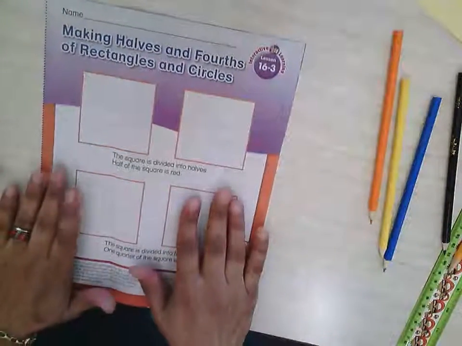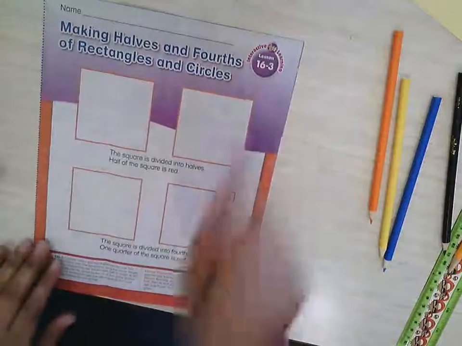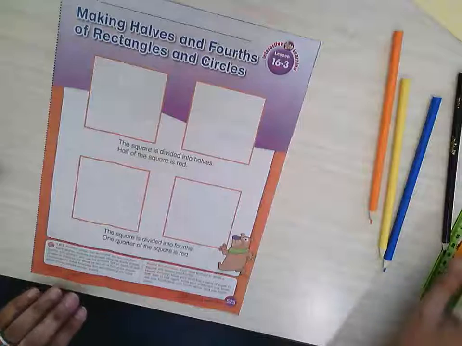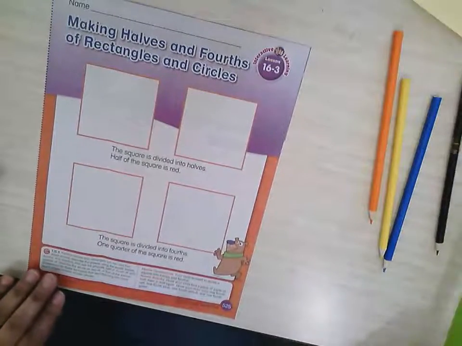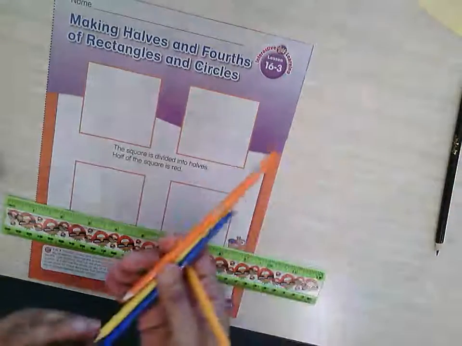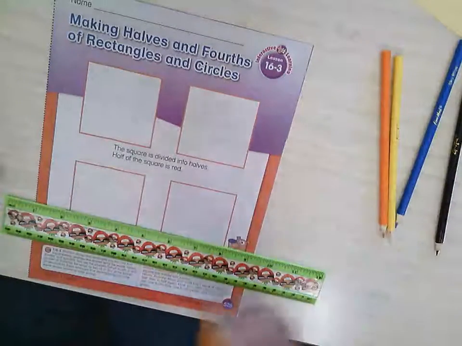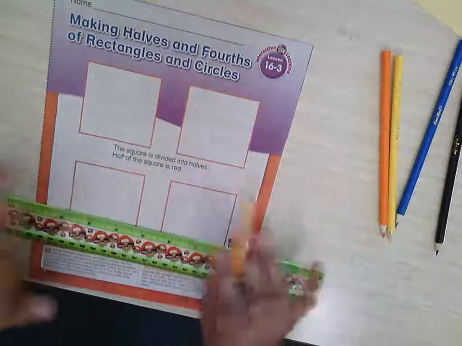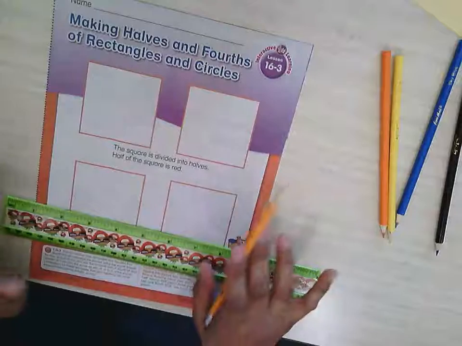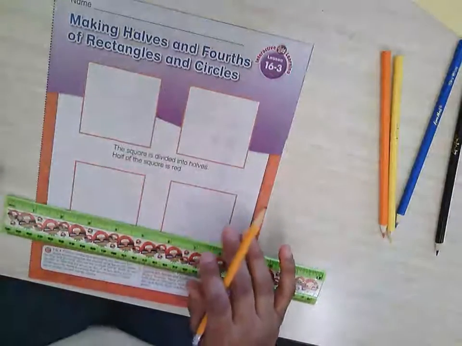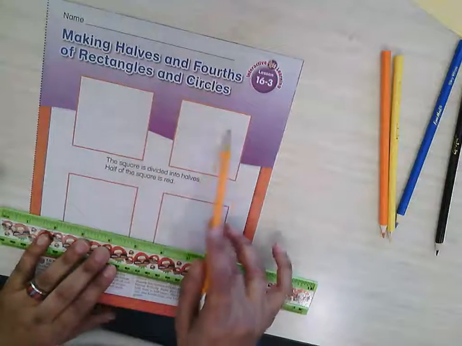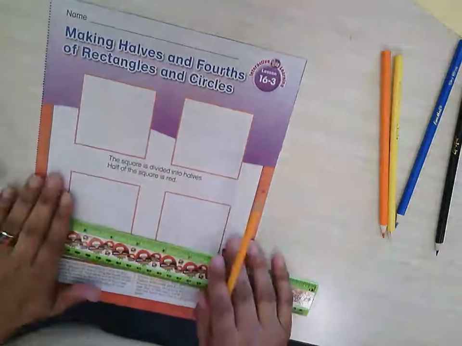Let's see this on our sheet. So you have your lesson 3, page 525. Let's read. Prepare your pencils, ruler, and if you have markers and crayons, you can. If you don't, no problem. But for this activity, they will be requesting some coloring, so if you have it available, that would be awesome. Making halves and fourths of rectangles and circles. So let's see the first activity.